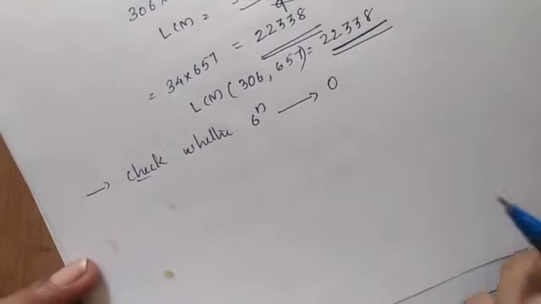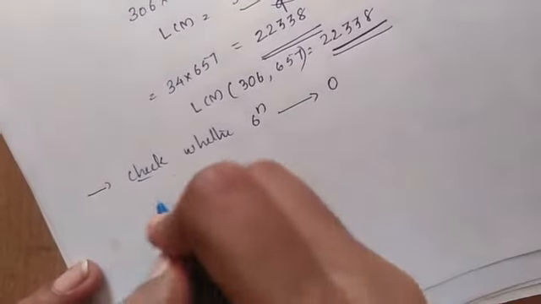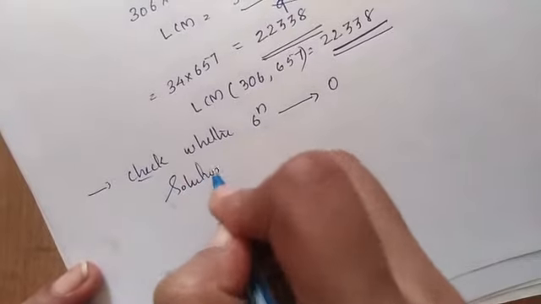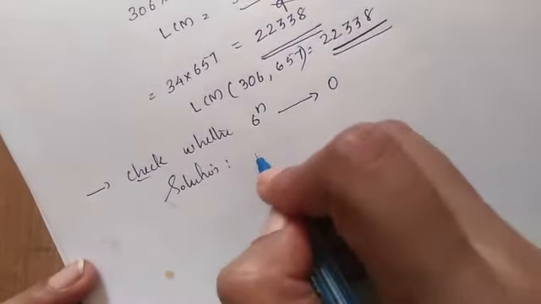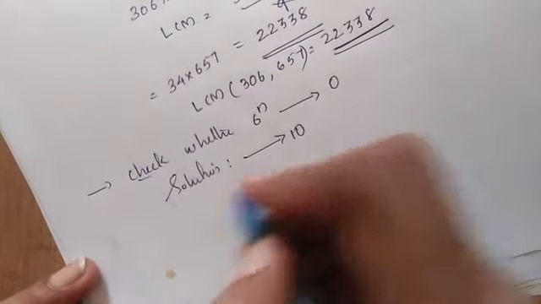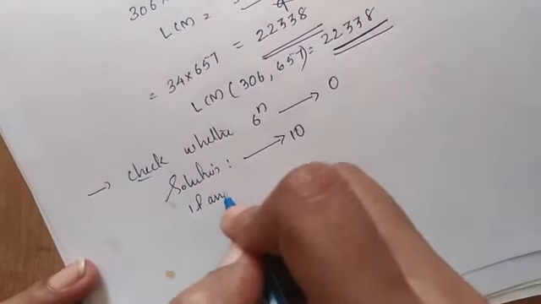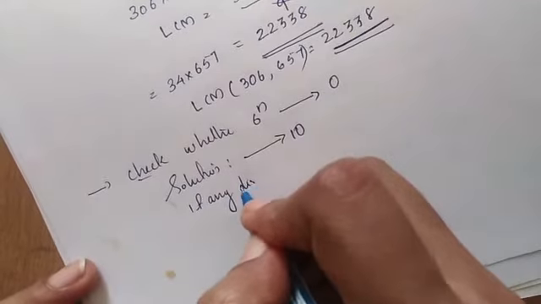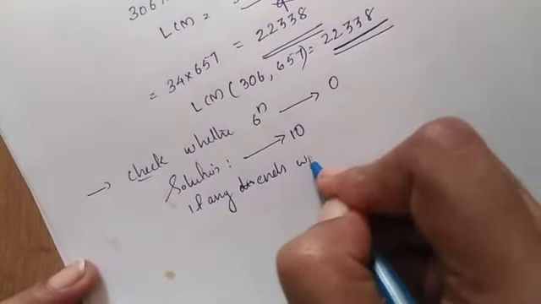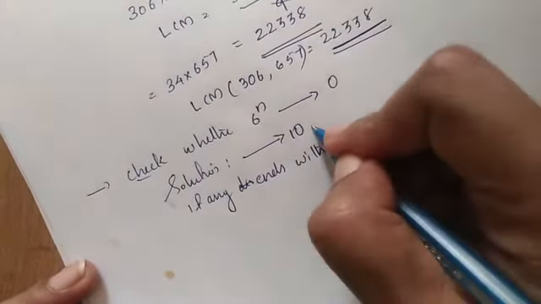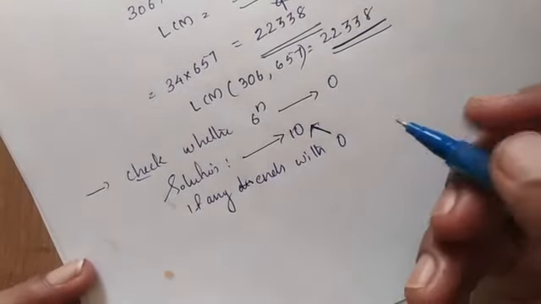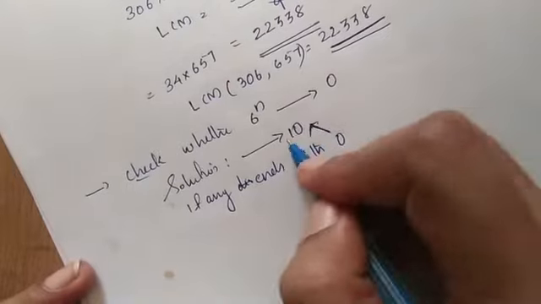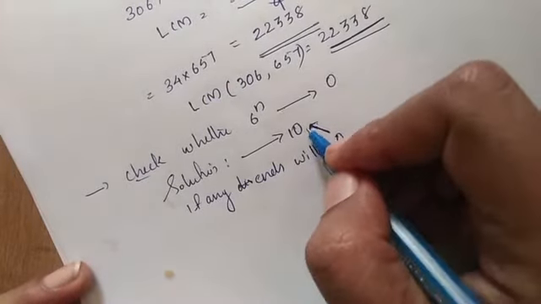Okay. If any number ends with the digit 0, it should be divisible by 10. If any number ends with 0, it should be a multiple of 10, or it should be divisible by 10. That number should be divisible by 10.